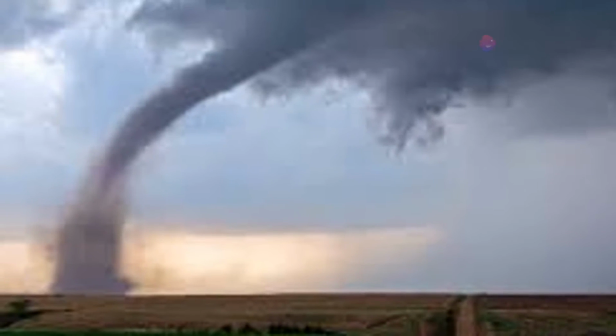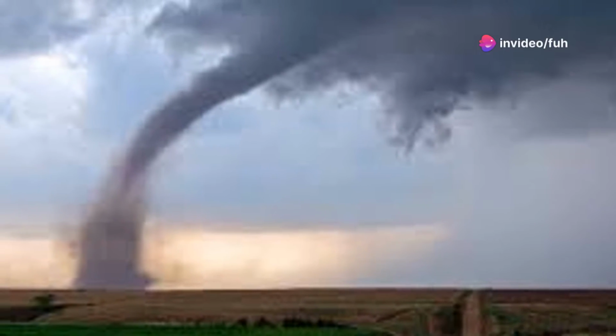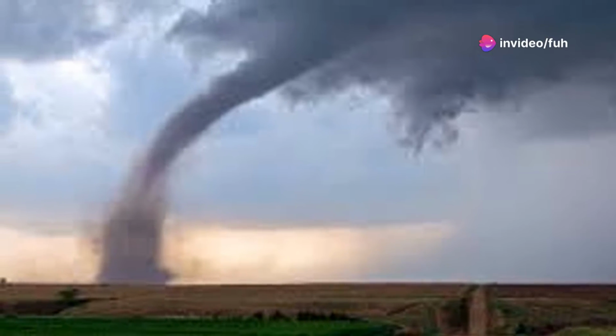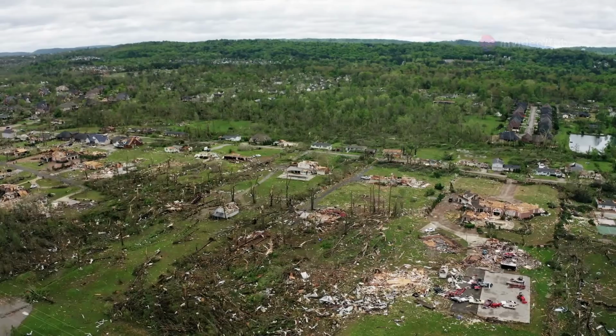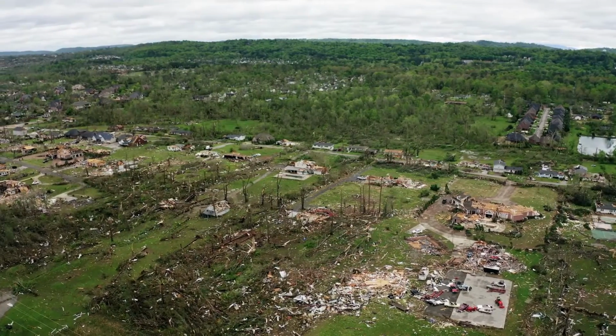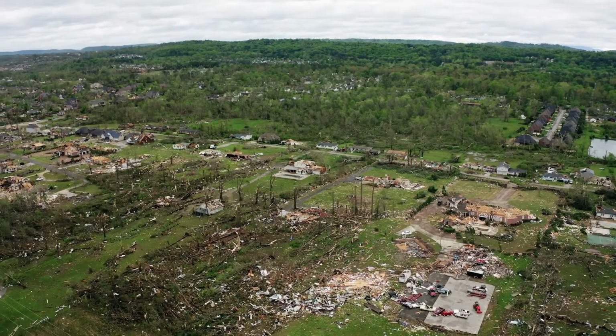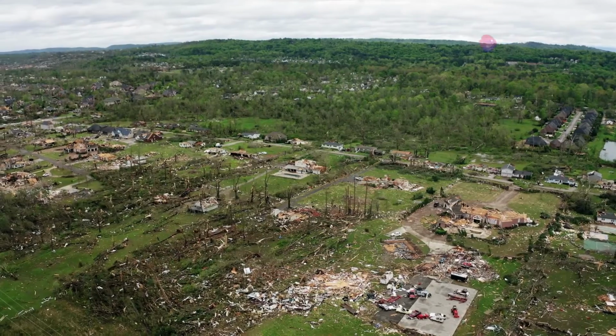And EF0, the weakest on the scale, might rip some shingles off your roof, maybe knock down a tree limb or two. It's relatively mild compared to higher categories. Think of it like a strong gust of wind, enough to rattle the windows, but not much more. It's a reminder that even the weakest tornadoes can still cause some damage.